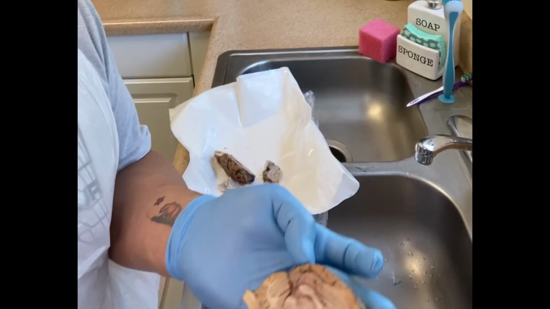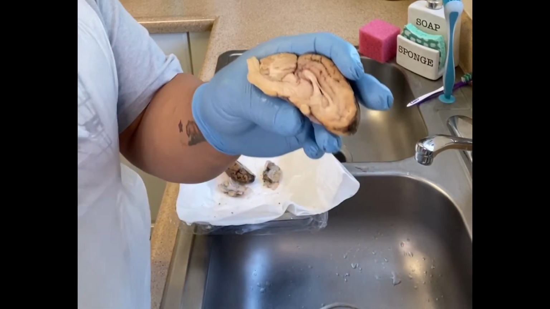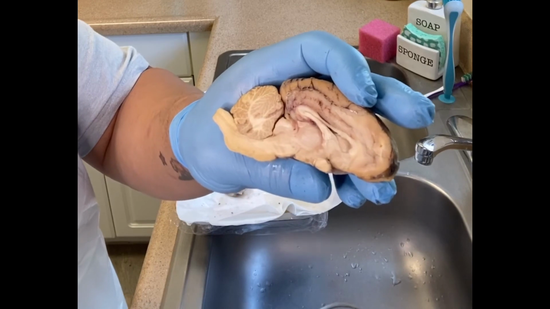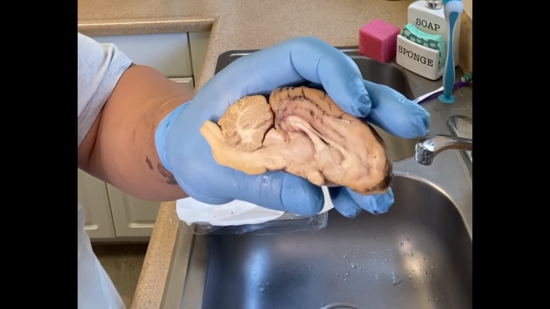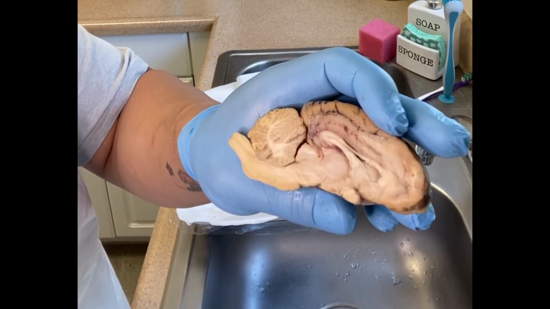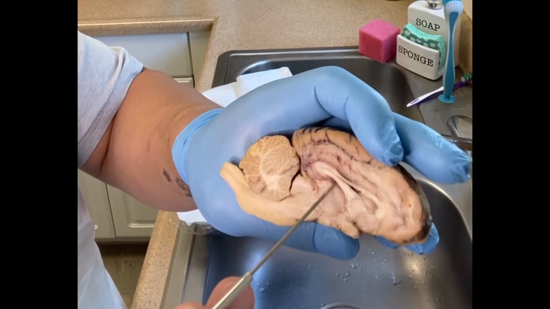Okay, so now we're going to go over the other part of the mid-sagittal section. There's 4 pieces that I'm going to talk about. And the first one is the third ventricle, which is right in here.